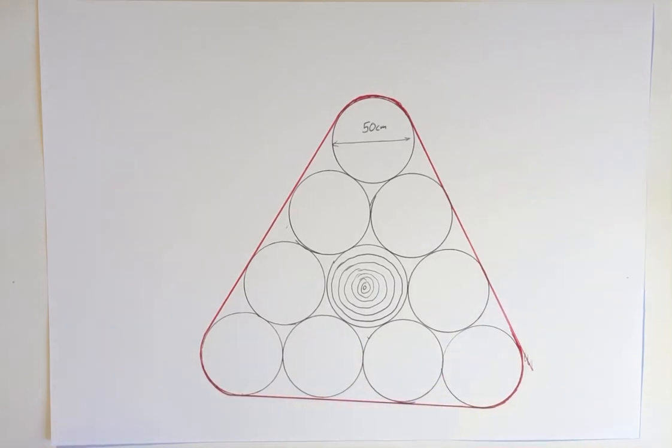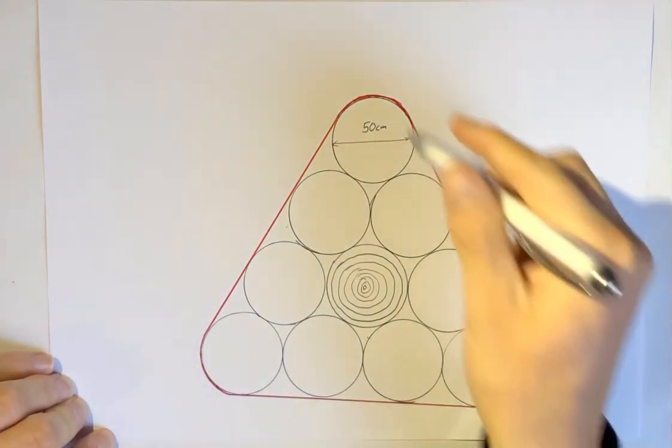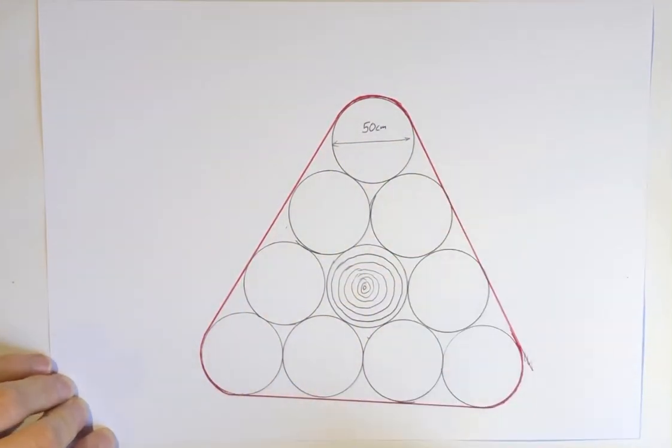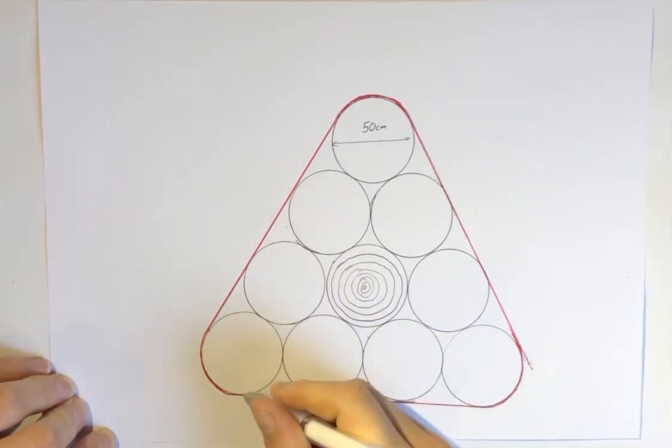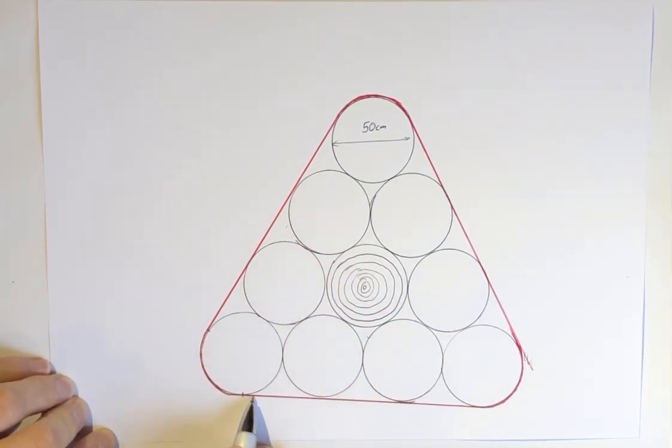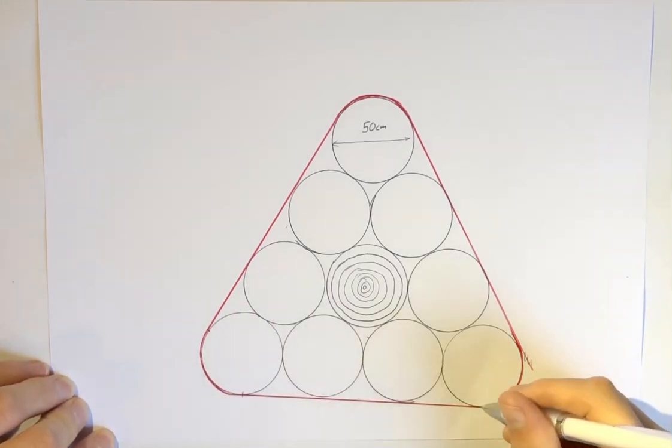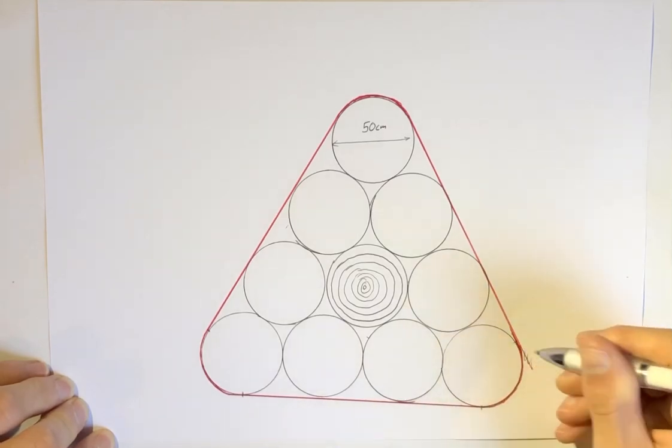So what you might notice is that this band has to do a full circle, doesn't it? At these points here, this band is going off in a straight line tangent to the circle at that point. So if it went from here, it goes here to here.